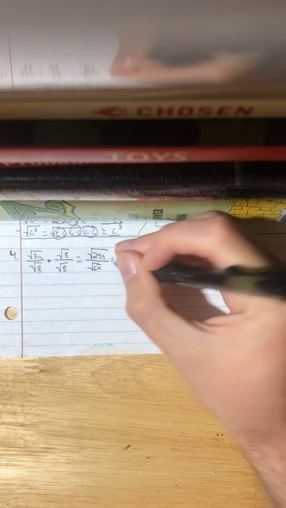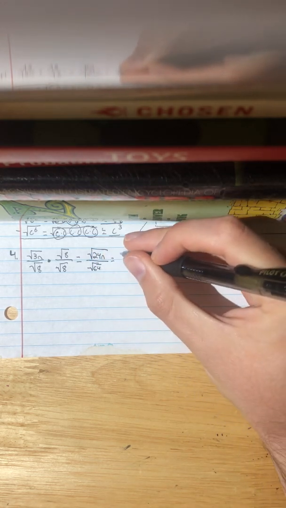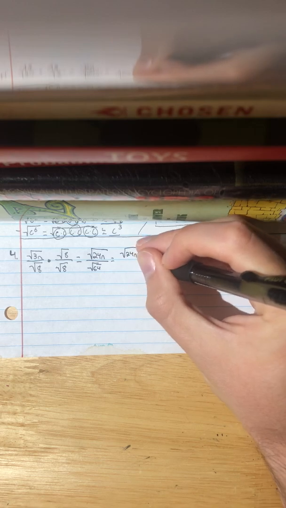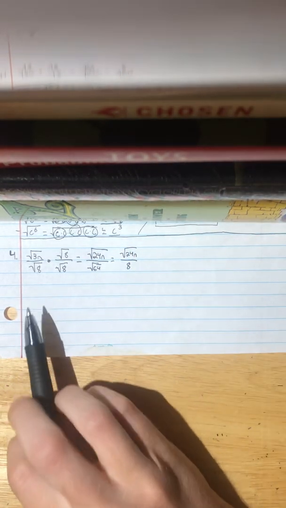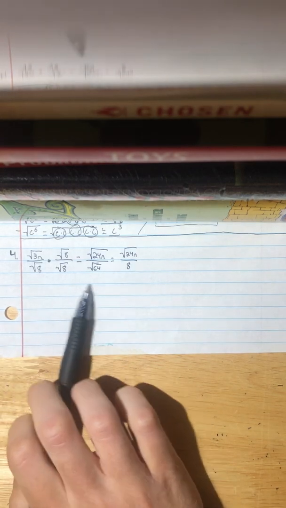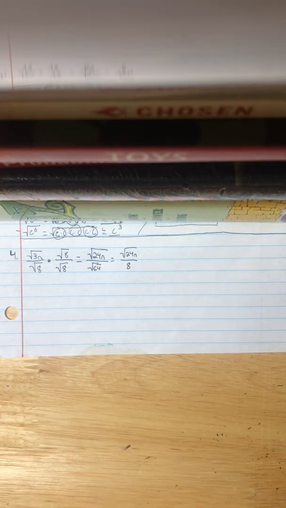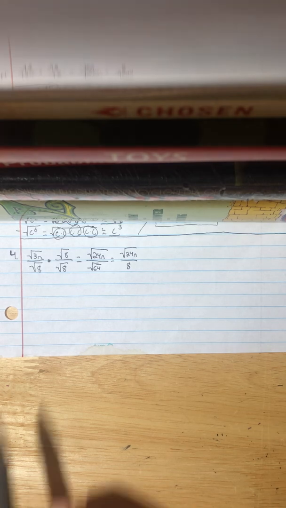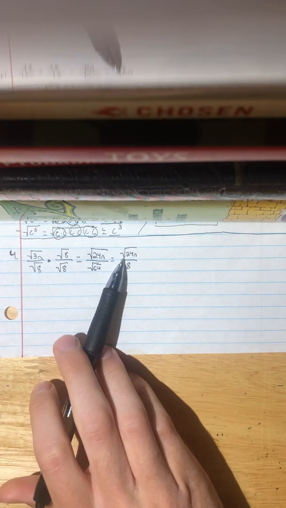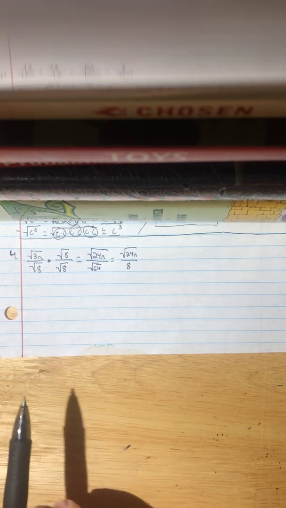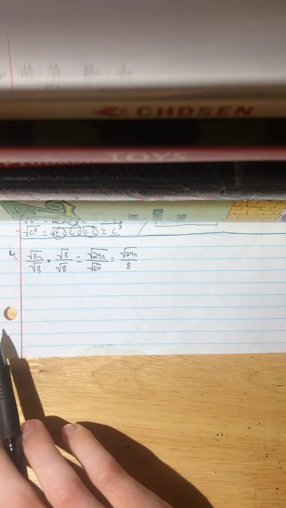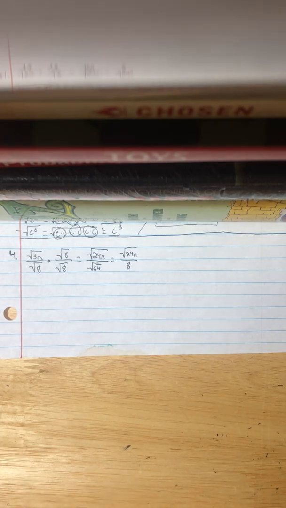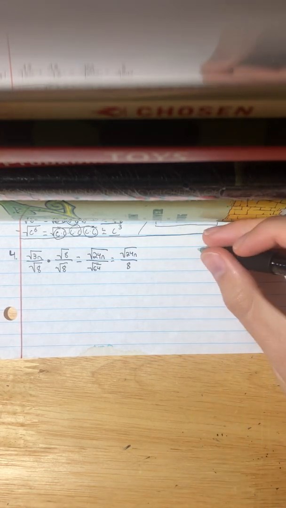And what that now allows us to do, well, what's the square root of 64? The square root of 64 is 8. So now we've cleared the radical from our denominator. We have rationalized the denominator. Last thing we need to check, though, is we have this radical 24n up in our numerator. If that can be simplified, like we simplified the first 3 examples, what you did yesterday, then we are going to simplify that.